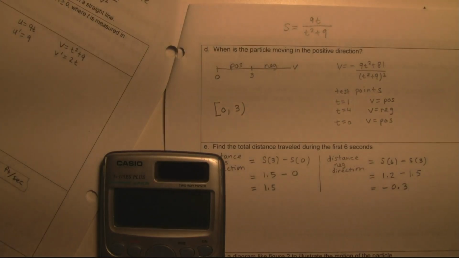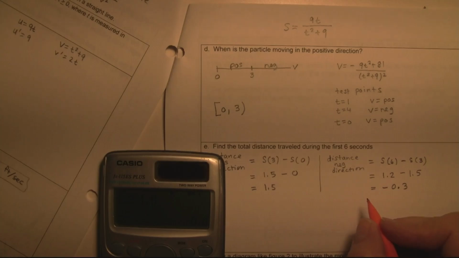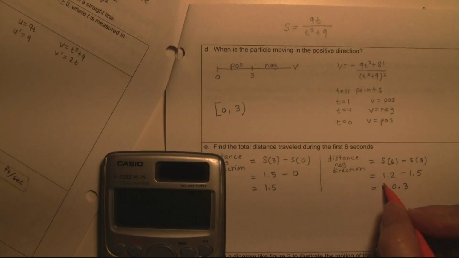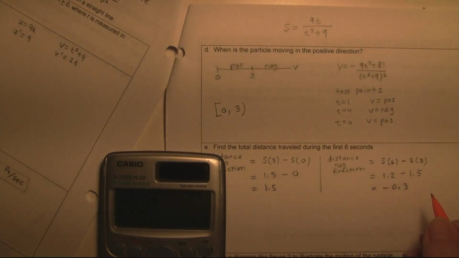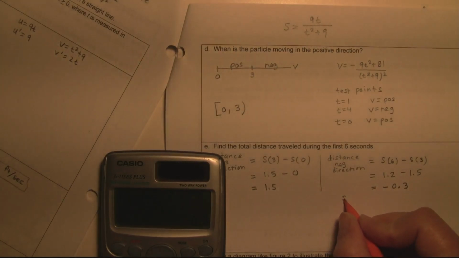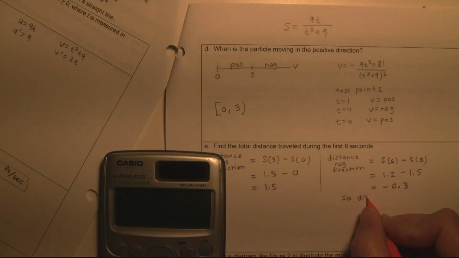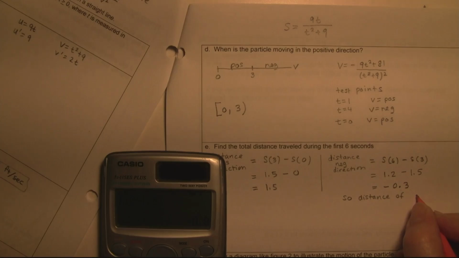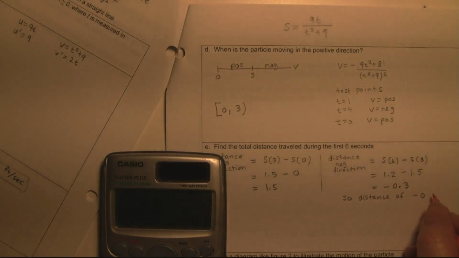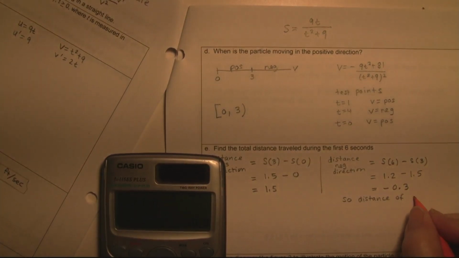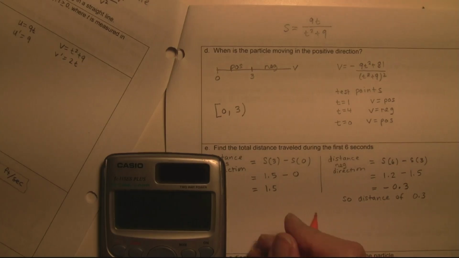And so, some people throw absolute value around that to make it positive. And certainly you could do that. And so I'm going to just say a distance, because distance is positive, of, that was a plus, 0.3.